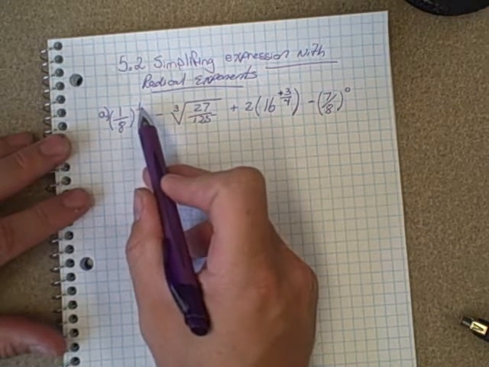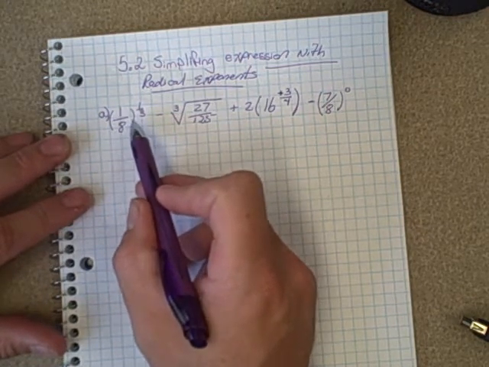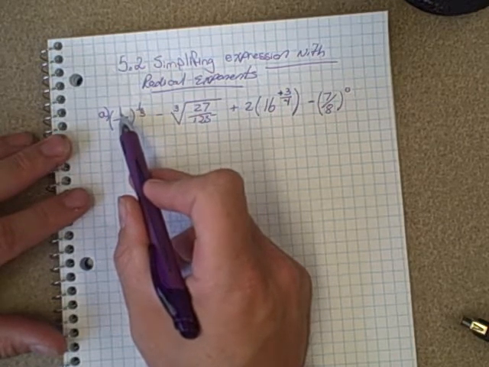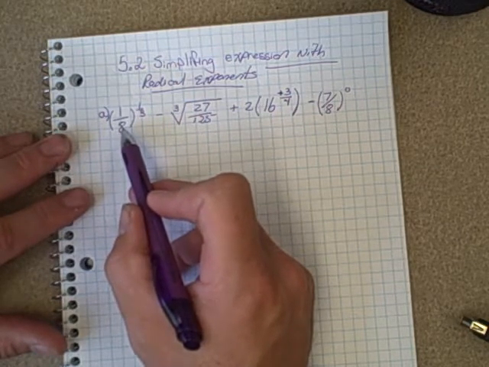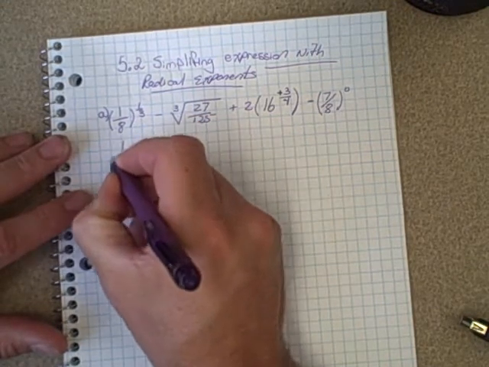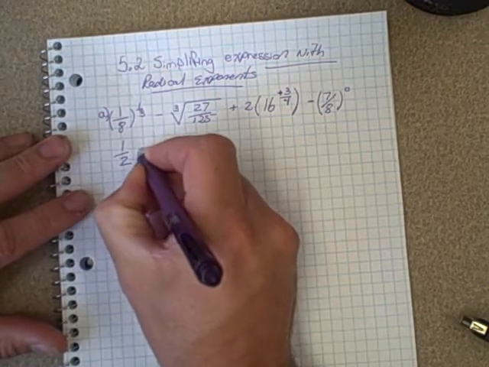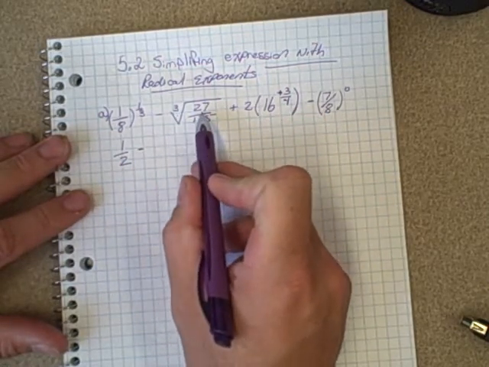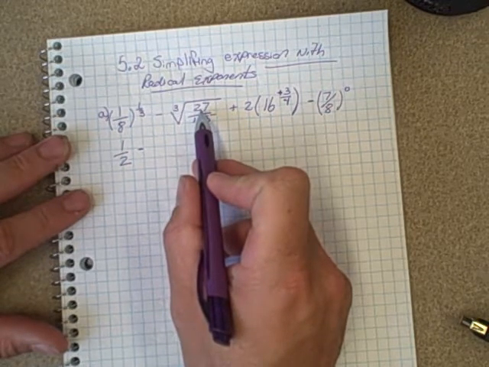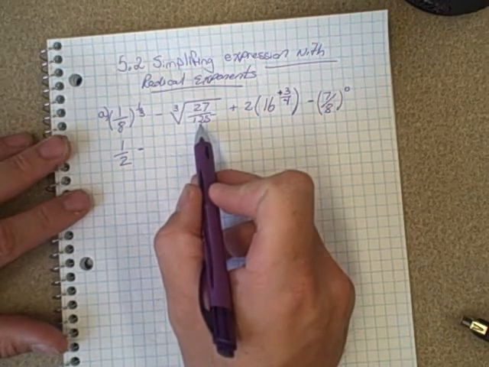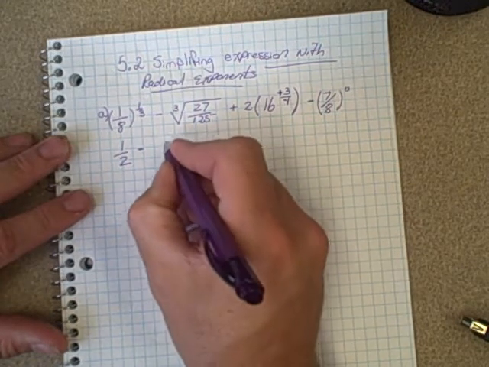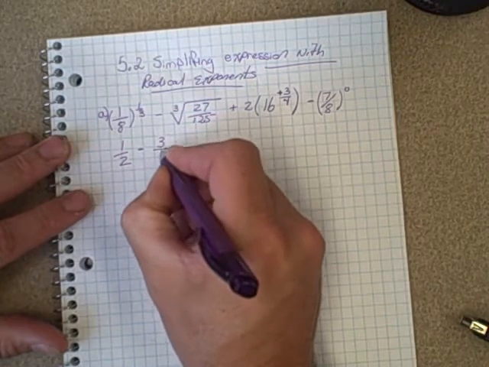Well, that's like taking the cube root of 1/8. The cube root of 1 is 1, and the cube root of 8, well, 8 is 2 times 2 times 2, so that would just be 1/2. Again, here the cube root of 27 is 3, because 27 is 3 times 3 times 3, and the cube root of 125 is 5, because that's 5 times 5 times 5. So that would be 3/5.